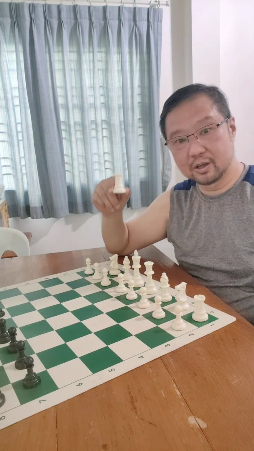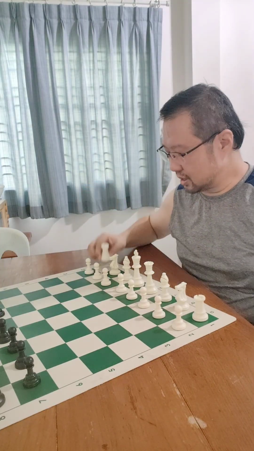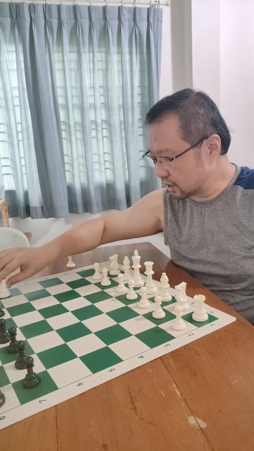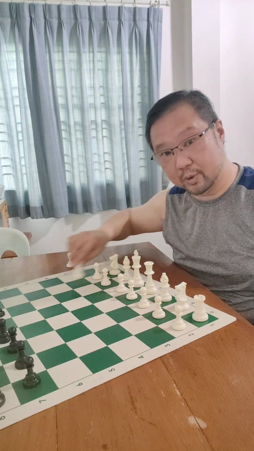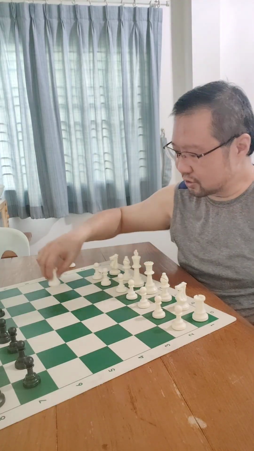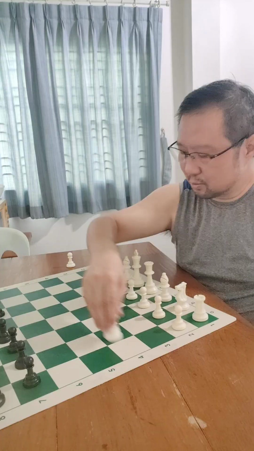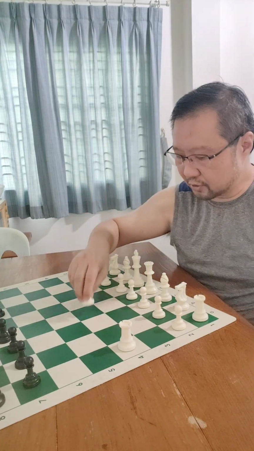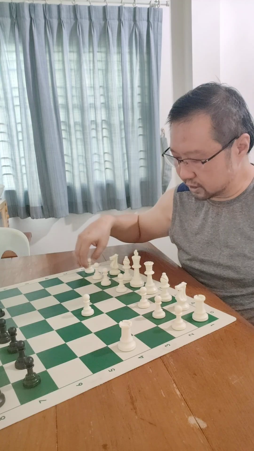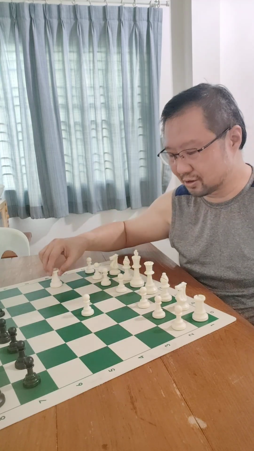Next one is the rook. The rook is simple, right? Basically a rook can move forwards or backwards. Yes, it's got a reverse gear. It can move left or right as well. It can move across the whole board as long as it's not blocked. So if, for example, you've got a pawn here in the middle, the rook can only move up to here. It cannot jump across the pawn.